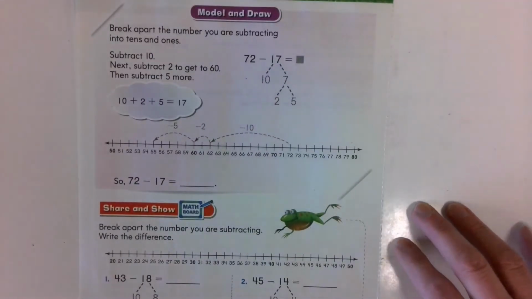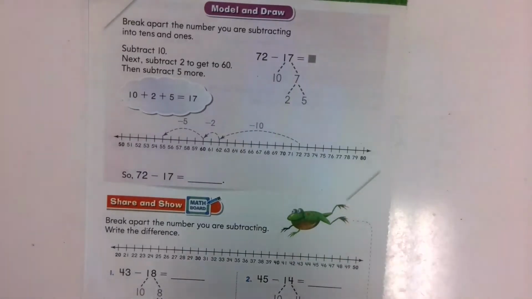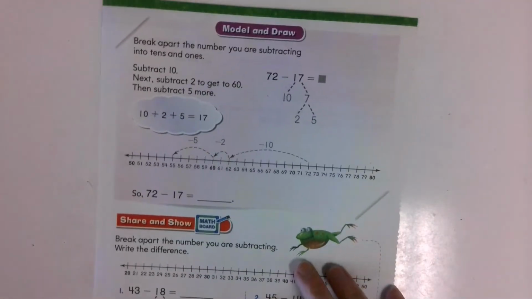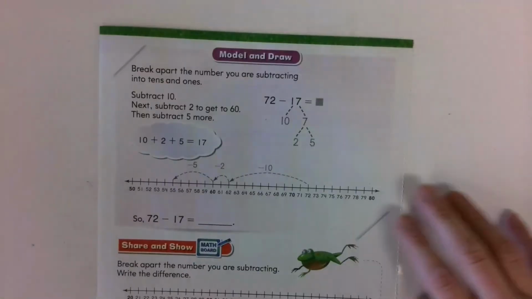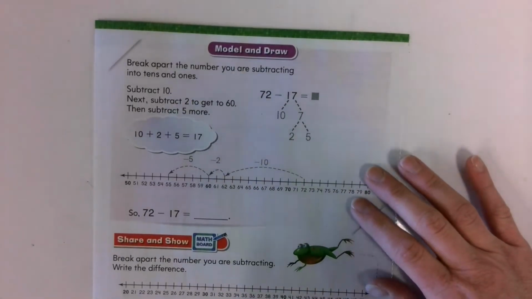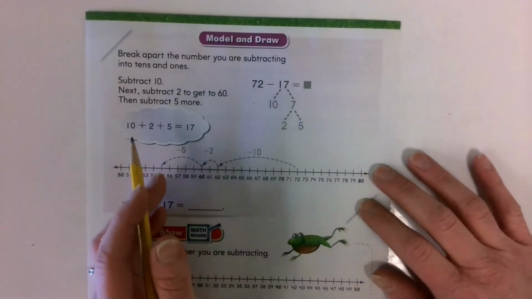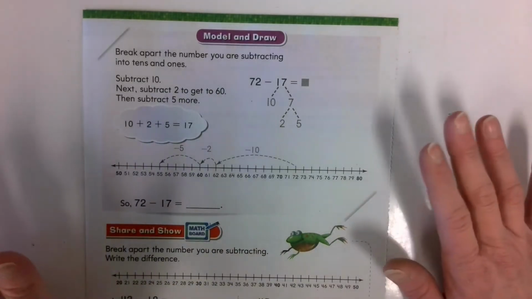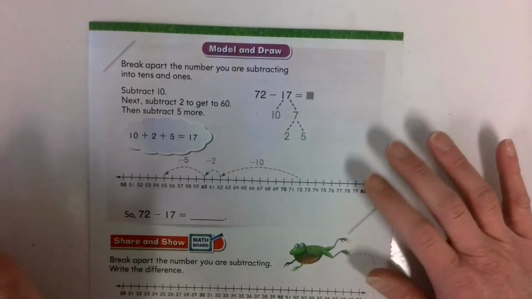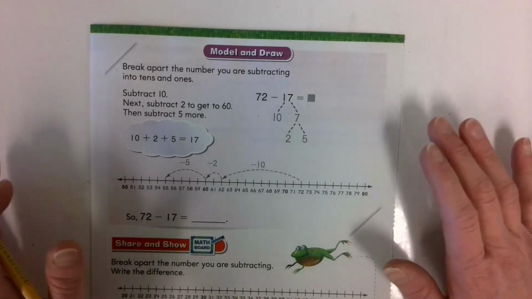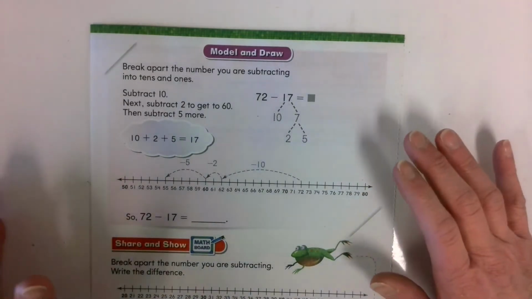This is a similar lesson to what we did yesterday, where we're breaking apart 2-digit minus 1 digit, except this time we're breaking apart a 2-digit number, but not just any 2-digit number. It's a 2-digit number in the teens.